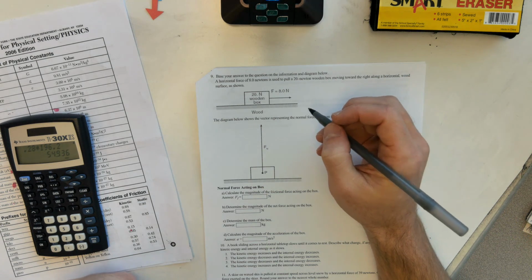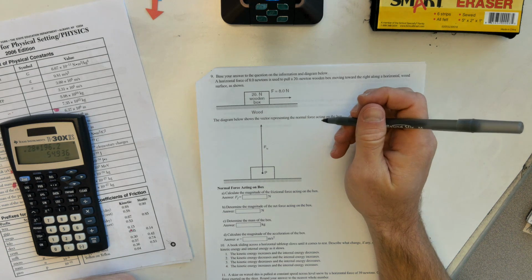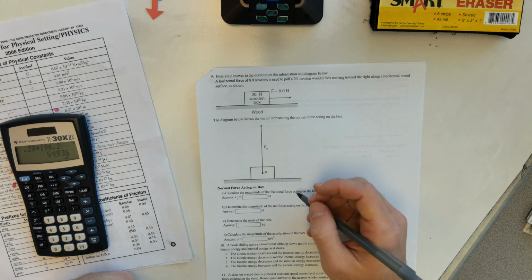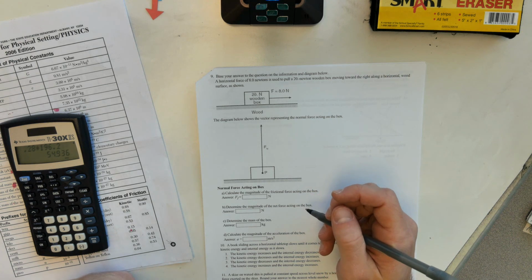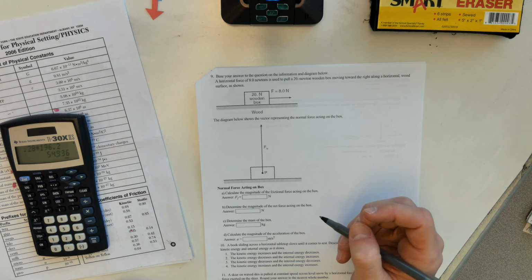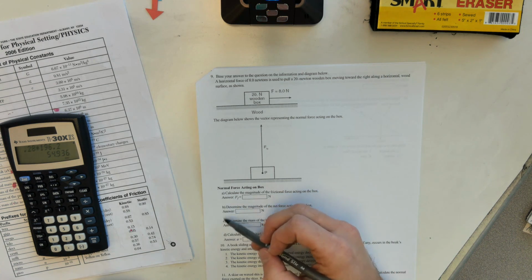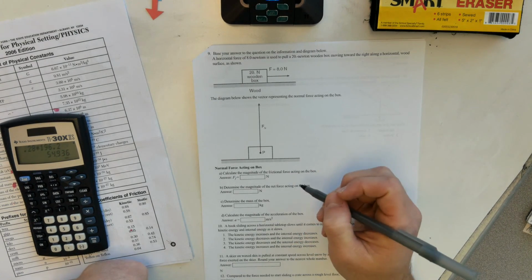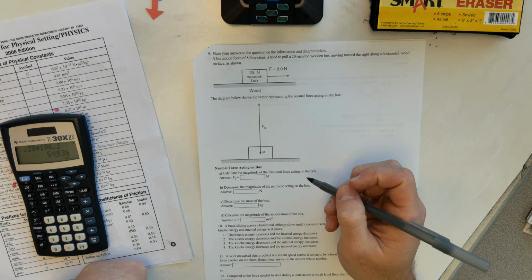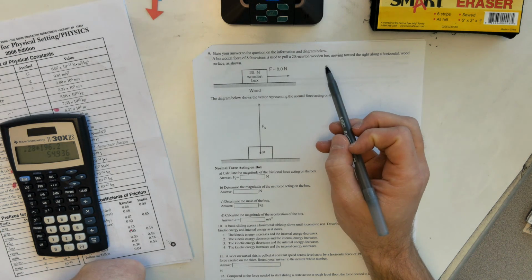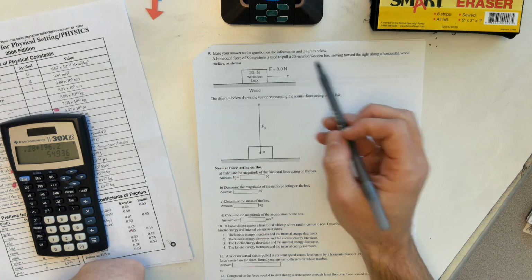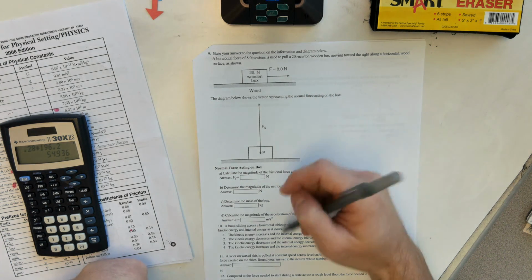On the diagram below, it shows the vector representing the normal force. Calculate the magnitude of the friction. I probably thought this was a multiple choice question when I picked it. Calculate the magnitude of the frictional force acting. Okay, I was just looking. I don't know if it says. Oh, okay, no, there's more to it.